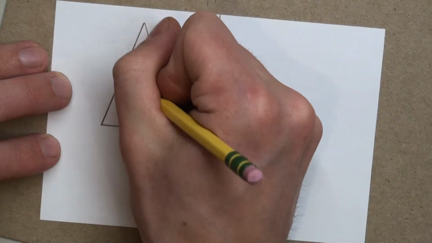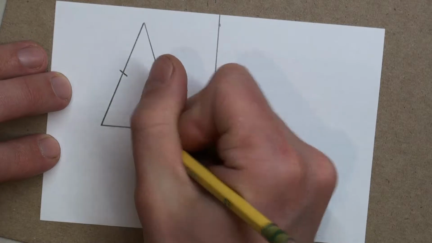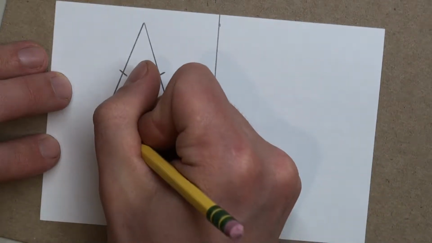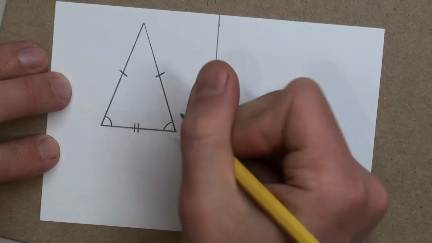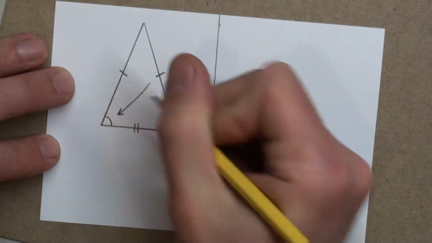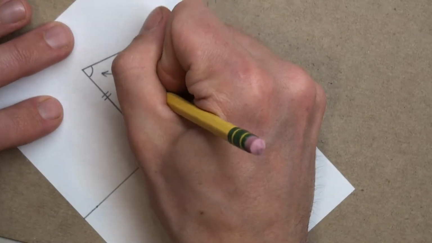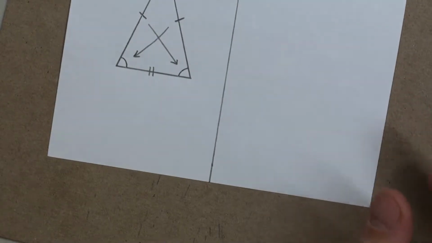Okay, so let's say that this side is congruent to this side, but the base is going to be different. But the base angles, which are opposite the congruent sides, are congruent.